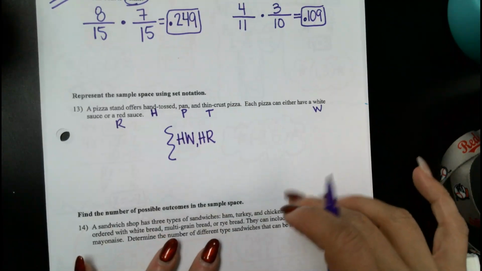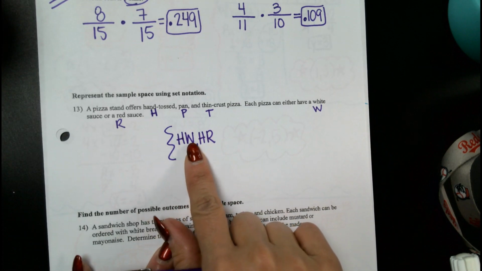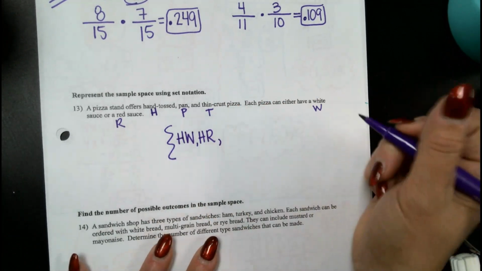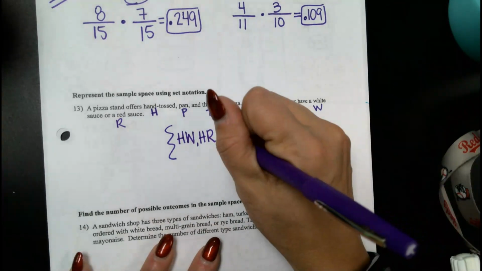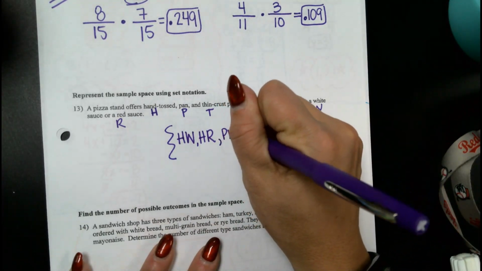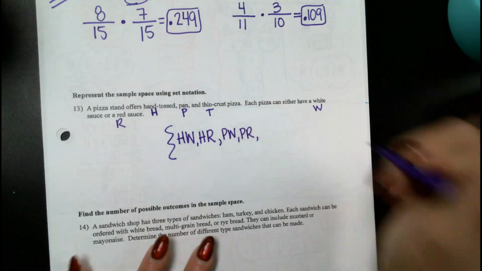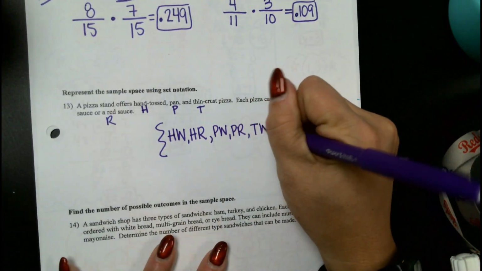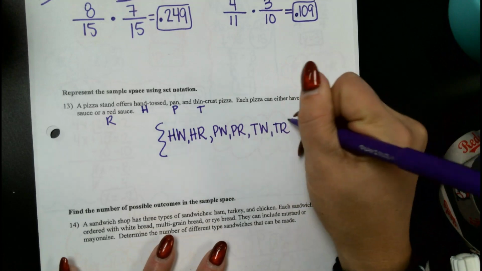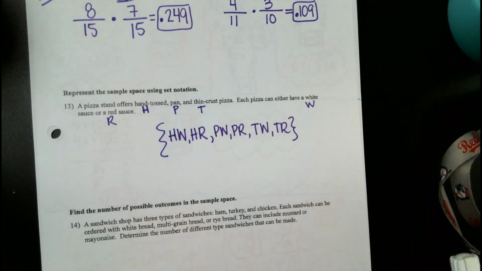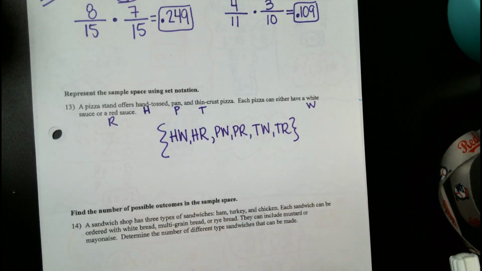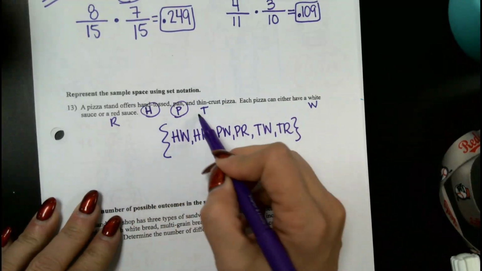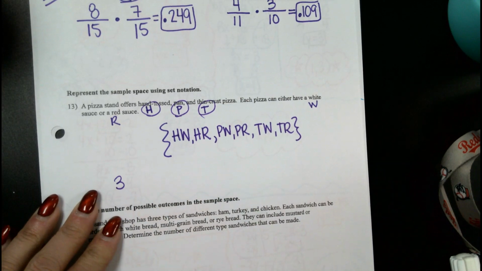Okay, so hand-tossed white, hand-tossed red. What would we do for pan? Same thing, right? PW and PR. And then wouldn't thin crust also be the same? TW, TR. Done.